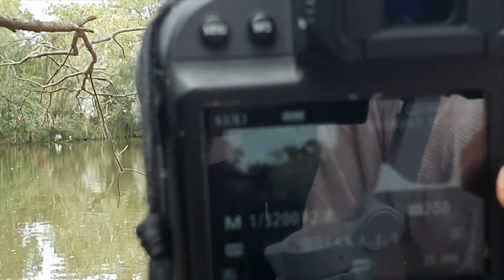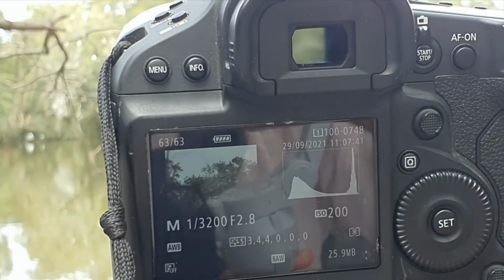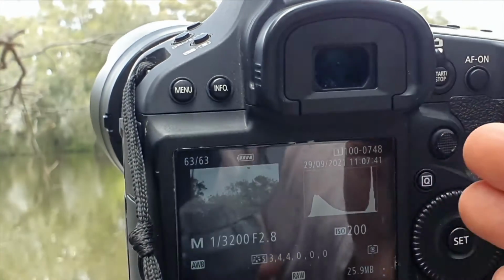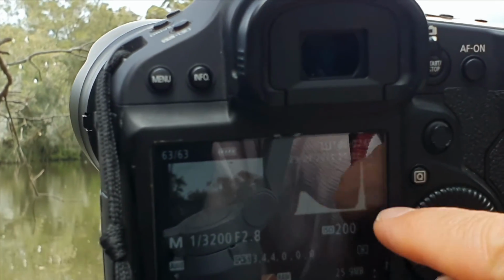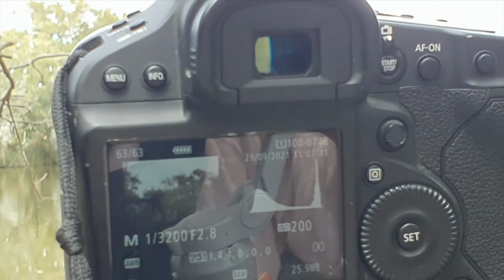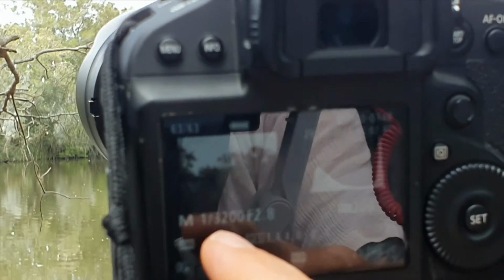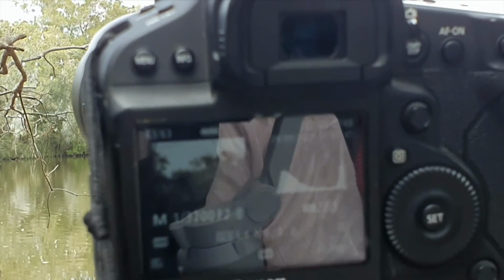So we're not getting any blinkies, but the main thing is to look at the histogram and notice that these highlights here are off the right hand edge of the histogram. So they're not touching that edge. So now I've set up my camera in manual mode, 1/3200 of a second, f2.8, ISO 200.